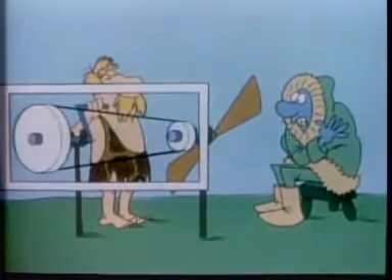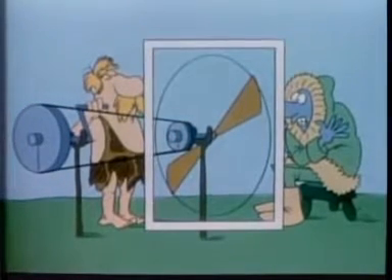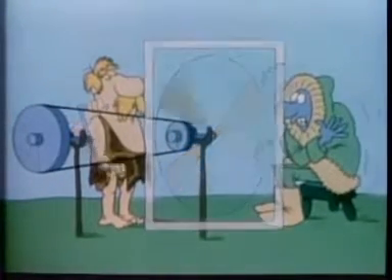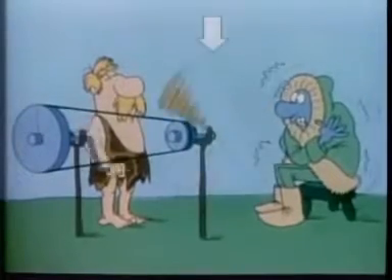This is one, 2 wheels belted together. And this is one, 2 wheels on the same axle. The combination of all 3 produces a lot of speed here.